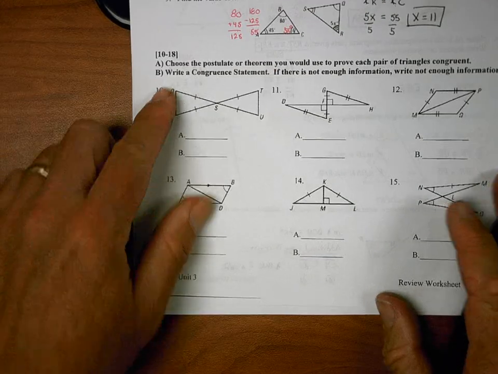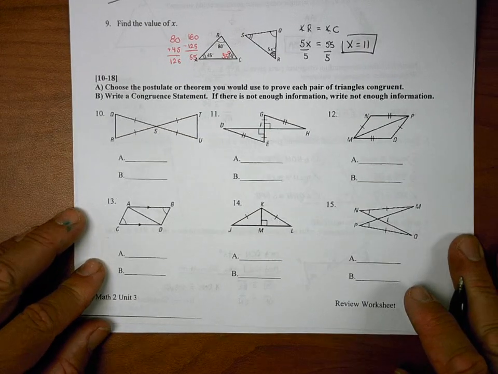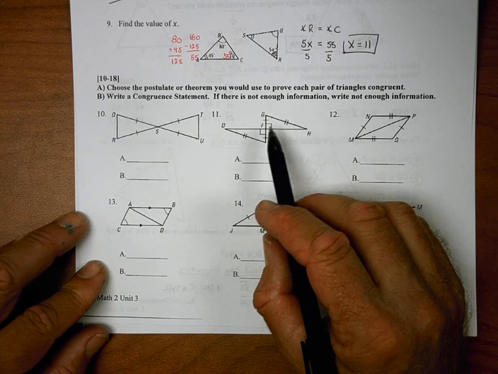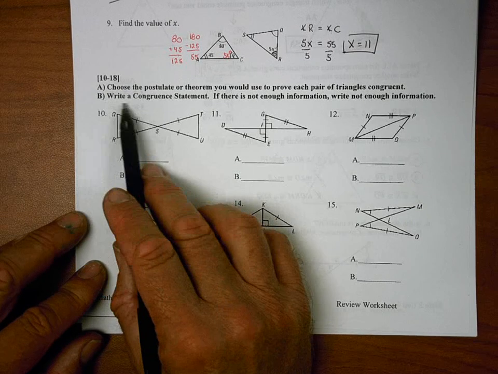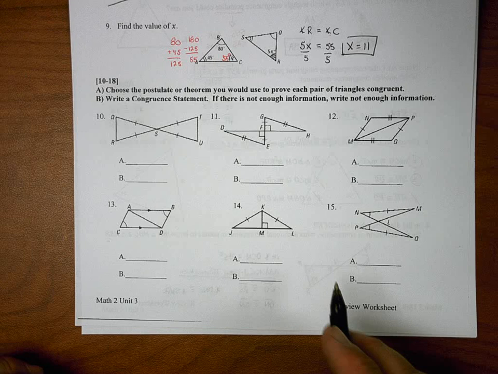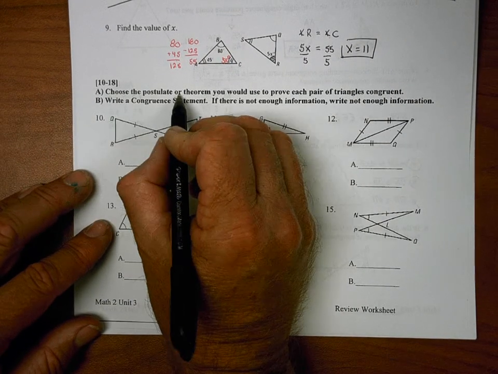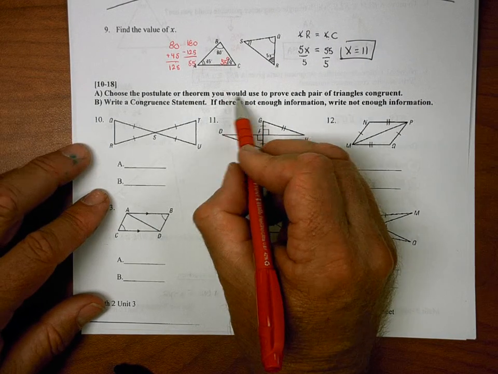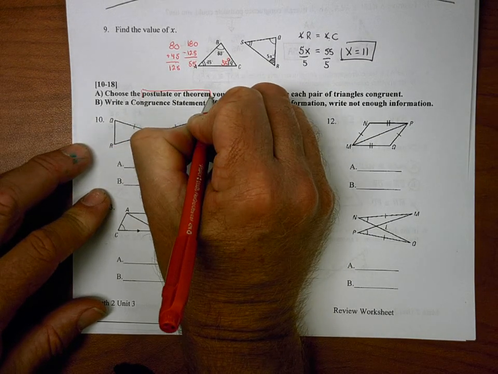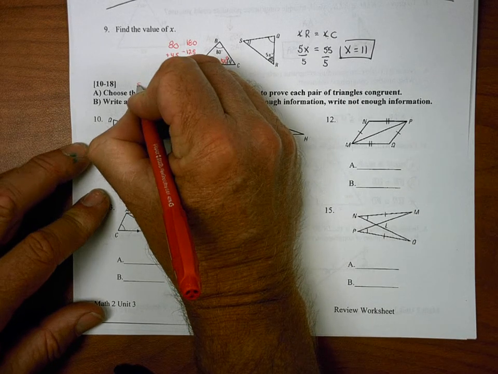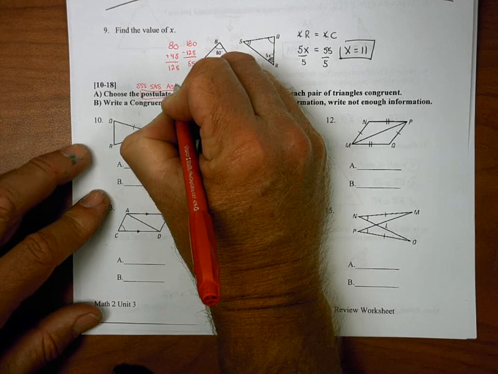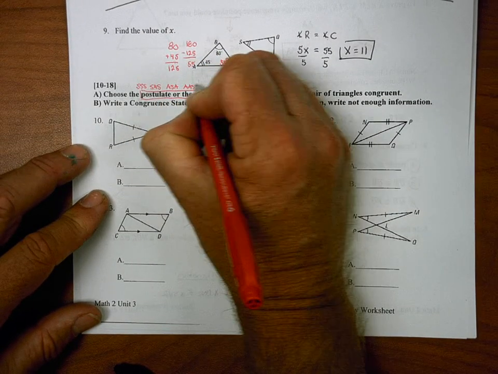Numbers 10 through 18. The instructions say, choose the postulate or theorem you would use to prove each pair of triangles congruent. That's part A. And part B says, write a congruent statement. If there is not enough information, write not enough information. So in part A it says, choose the postulate or theorem you would use to prove each pair of triangles congruent. What we're talking about here, the postulate or theorem, is one of those 5 rules: side, side, side; side, angle, side; angle, side, angle; angle, angle, side; or hypotenuse leg.